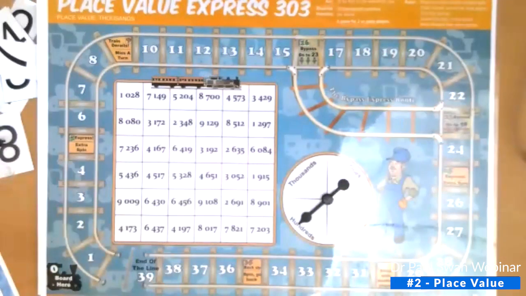Now, when you play online, you'll notice this is called Place Value Express. I like trains, so it's got a steam train in it, and it'll blow some steam and that sort of thing. But let me show you how it works. So if you just like to focus on the board, I'll show you what I mean.